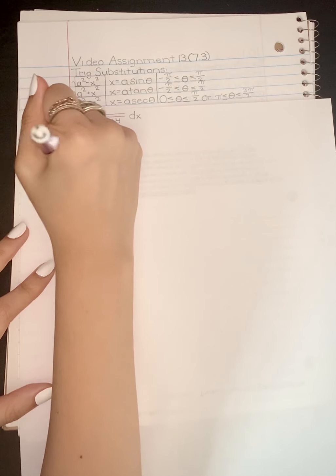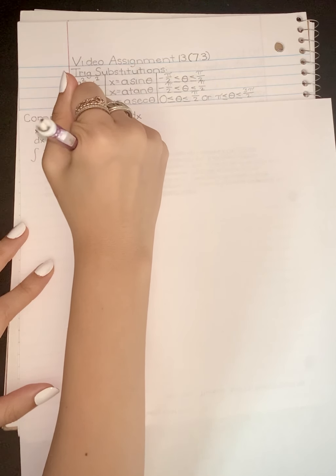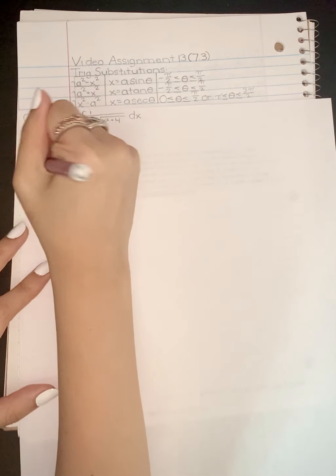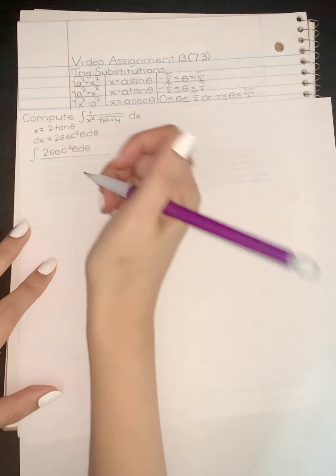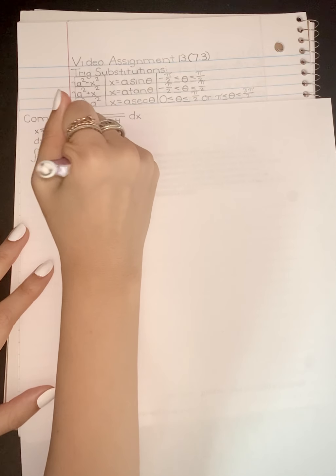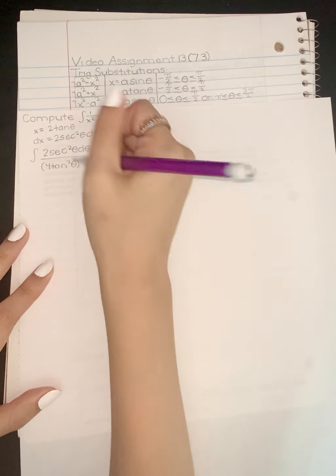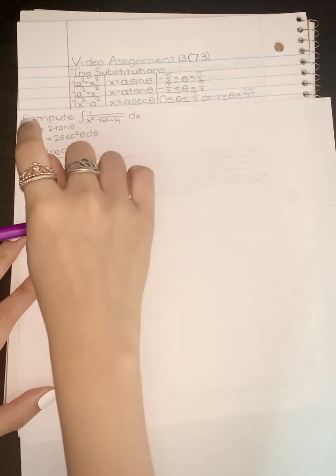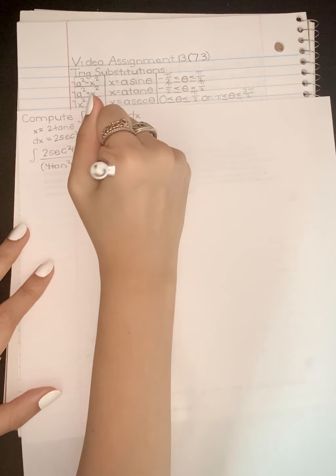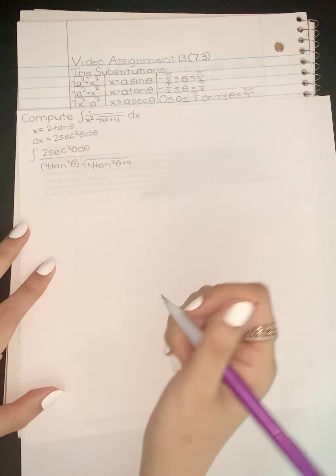So I'm going to say that it's 2 secant squared theta d theta all over this x squared, which, if you square the 2 tangent theta, you should get 4 tangent squared theta. And if you substitute the x back into this, you should get 4 tangent squared theta plus 4.